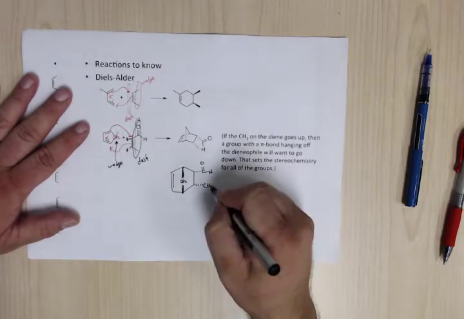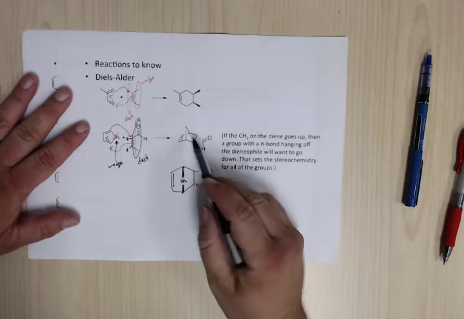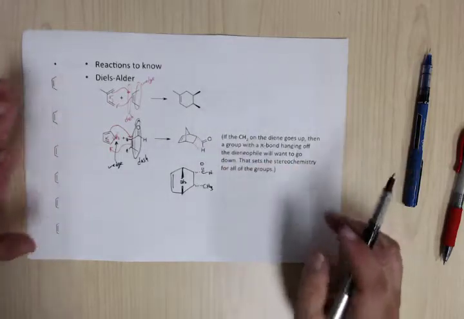Sometimes it's easier to look from the top, as opposed to looking like this. But either one's perfectly valid.